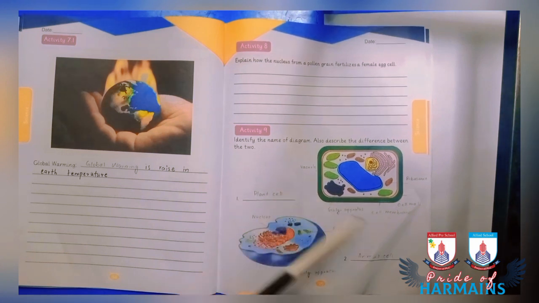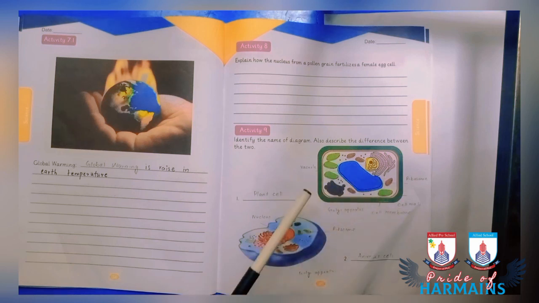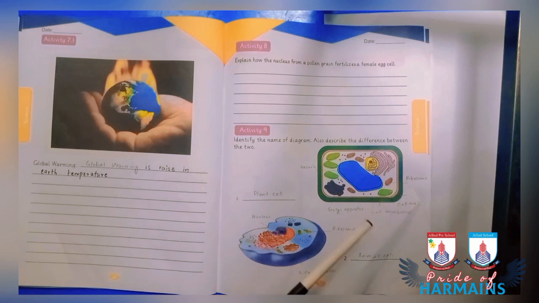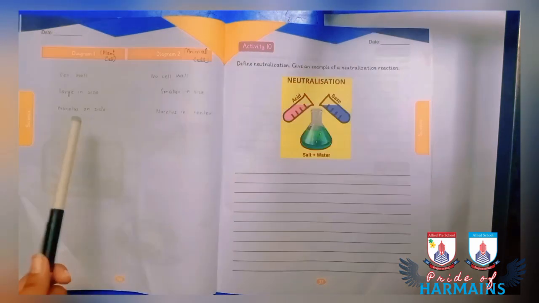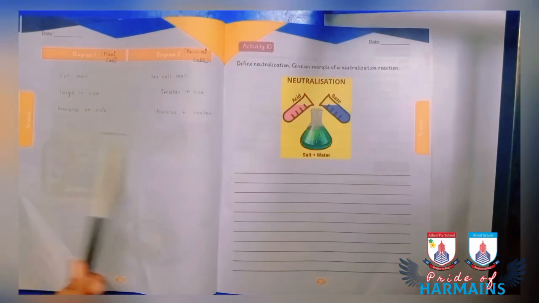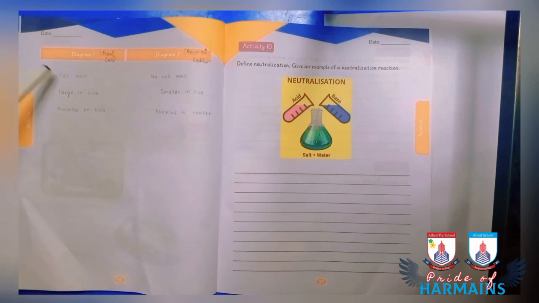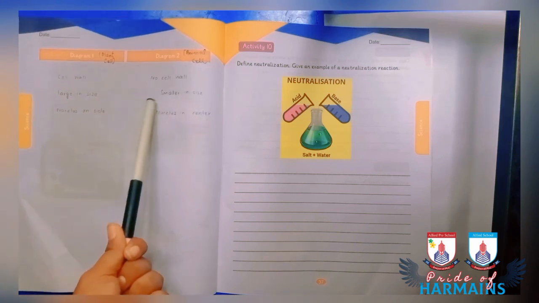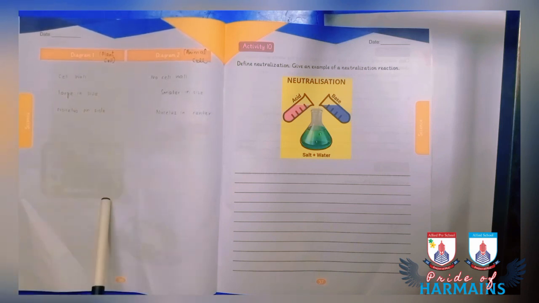So I have also labeled some of the organelles that are present in the cell, like ribosomes, the Golgi apparatus, the vacuole. Now you are supposed to differentiate between the two. Like this is for the plant cell and this is for the animal cell. As I have mentioned before, in the plant cell there is a cell wall present, and in the animal cell there is no cell wall. So this is the first difference between the two.